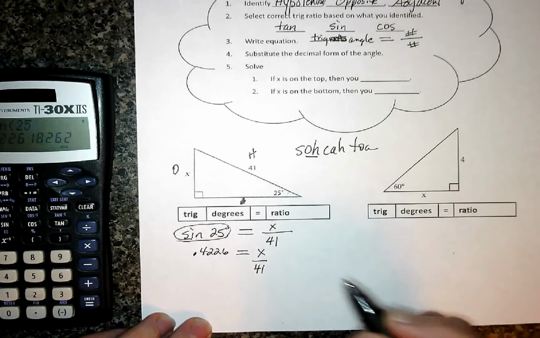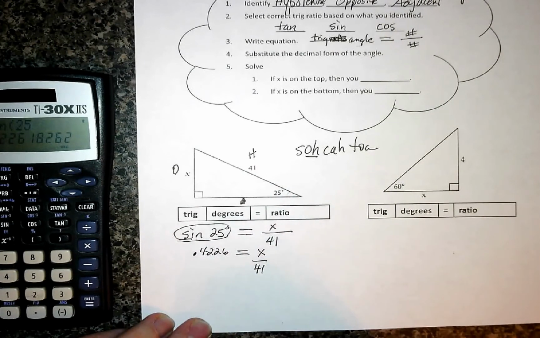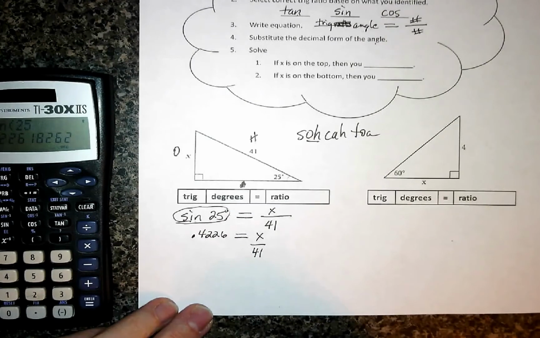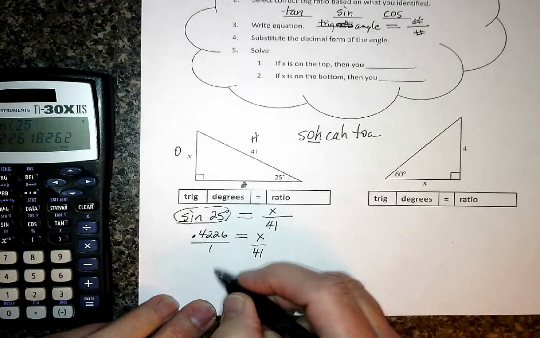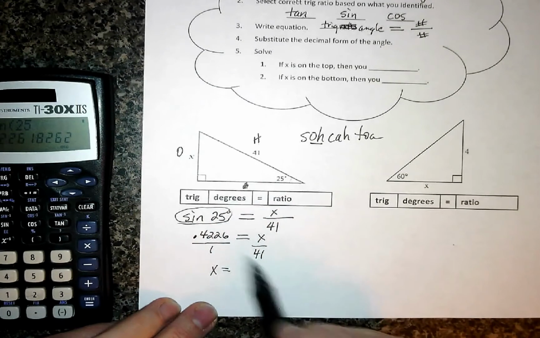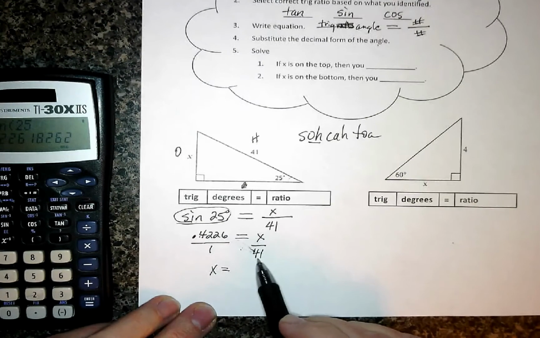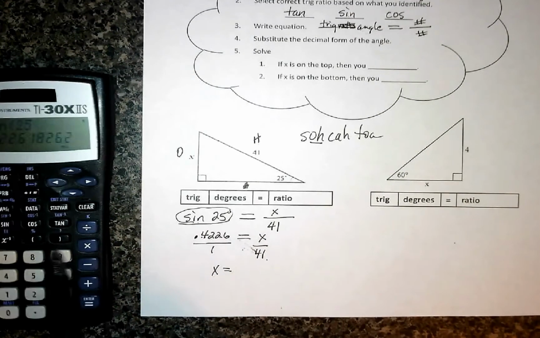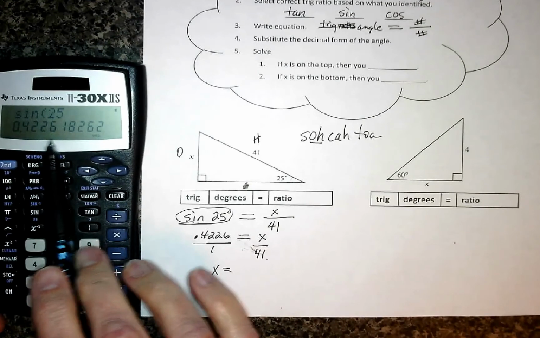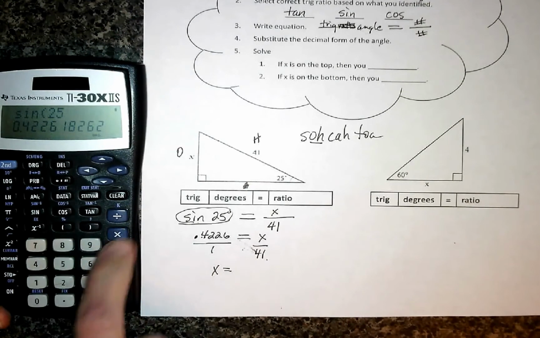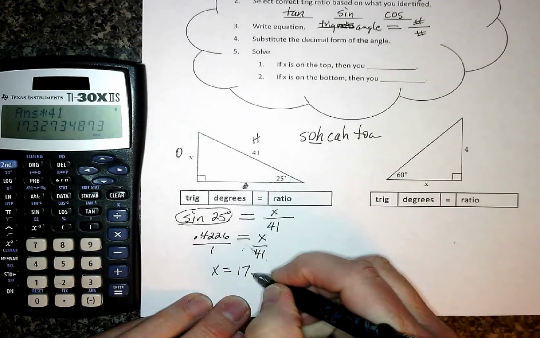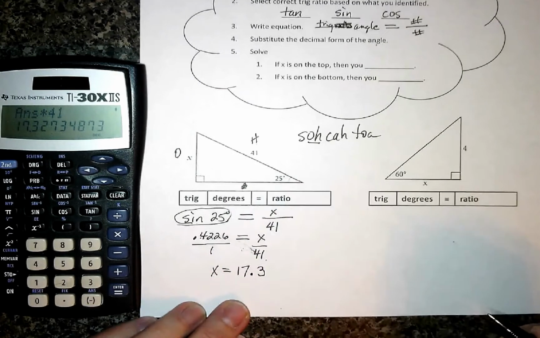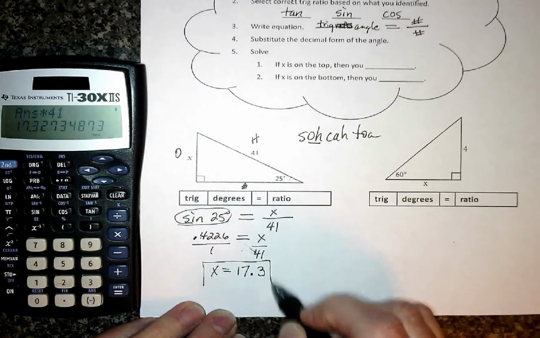Excuse me. So now I have a pretty simple equation to solve. I usually say let's cross multiply. So think of this as over 1. Okay, so 1 times x, hey, that's what we want. X is going to equal 0.4226 times, because we're going to multiply this way, times 41. Now I already have that in here, so I don't need to redo it. I'm just going to leave this in here, take it times 41, and my answer is 17.3. On all of them that we're finding a missing side, we're going to use just to the nearest tenth.